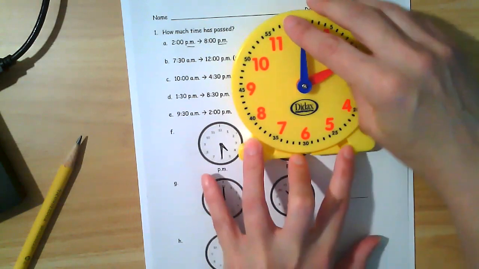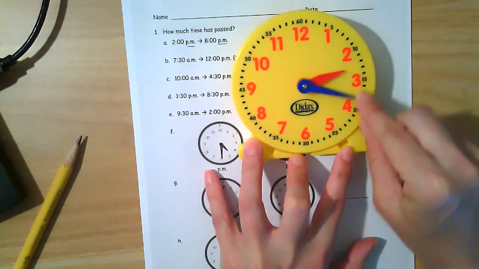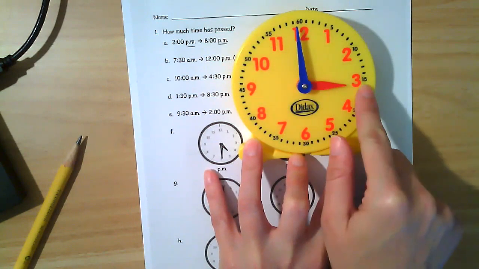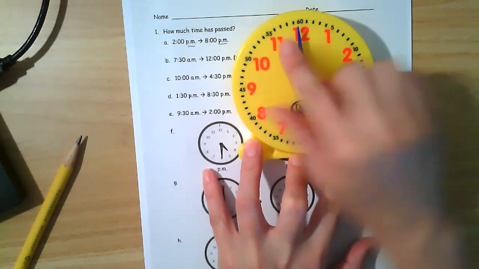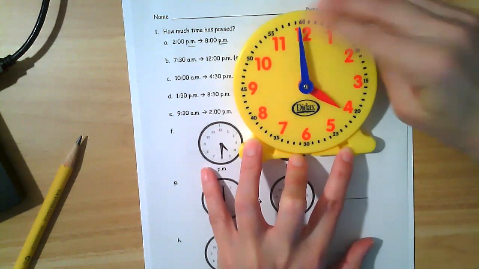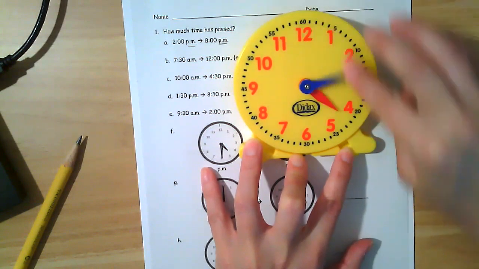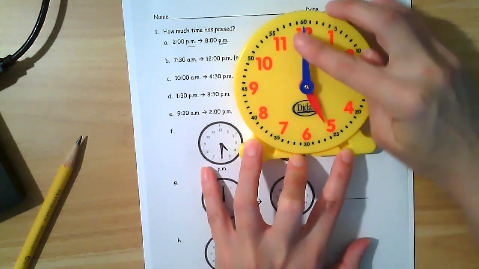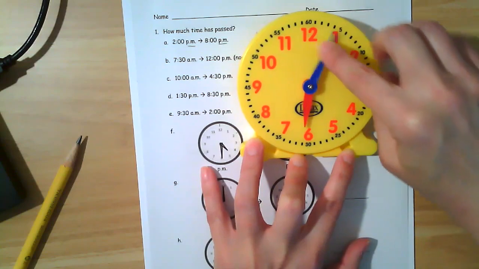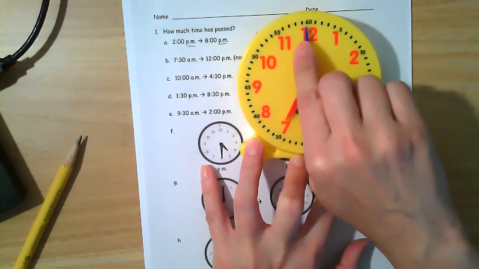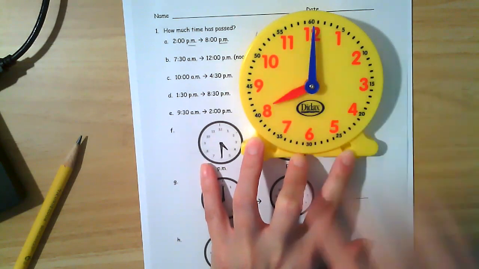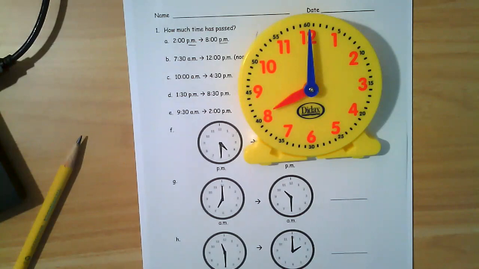It's not going to be 1 hour until this hand gets to the 3. So that's 1 hour that just passed. Now we're at 2 hours. You see that 4. Now 3 hours have gone by. 4 hours have gone by. 5 hours have gone by, and now we're finally at 8 o'clock, and 6 hours have gone by.